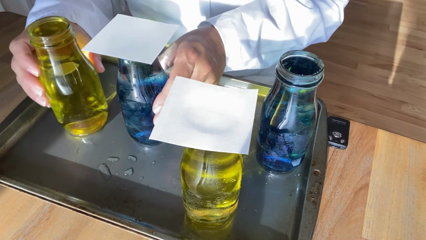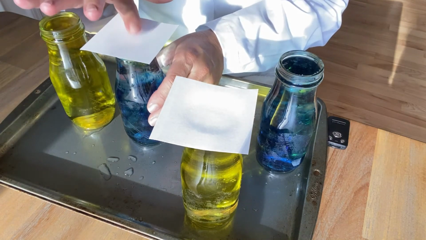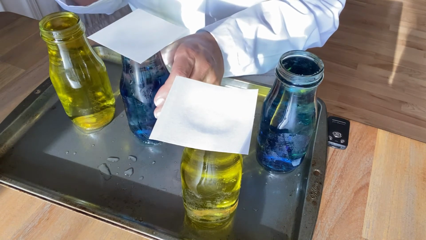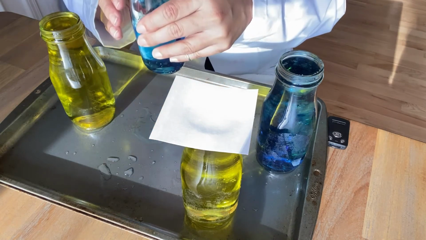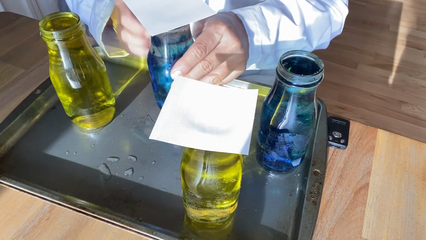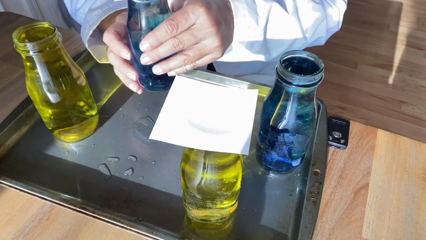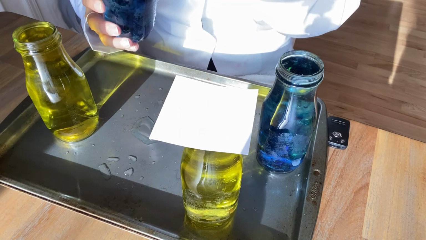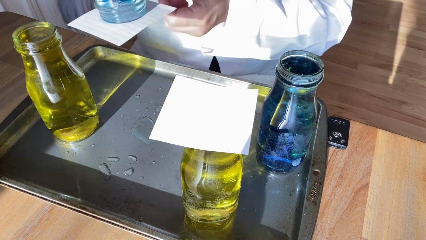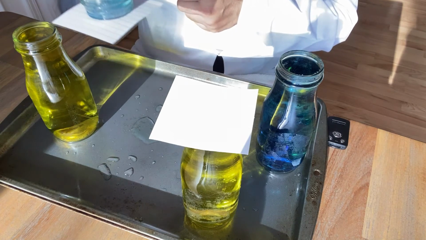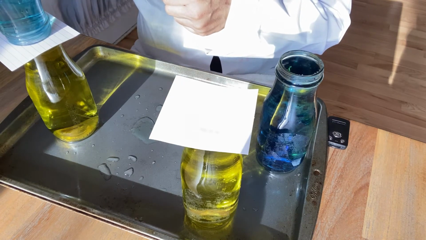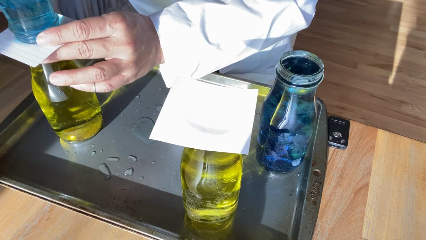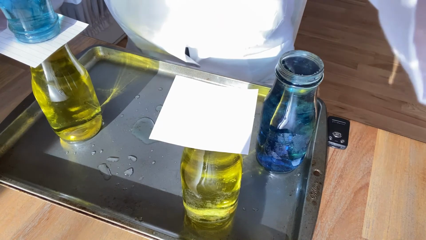Okay, so now we're going to be very careful and flip it over, and hopefully our index card is going to stay on our bottle and our water doesn't go everywhere. So let's see. And it worked. So now we're going to place this on top of one of our bottles. So we have the hot on the bottom of this one and the cold on the top.